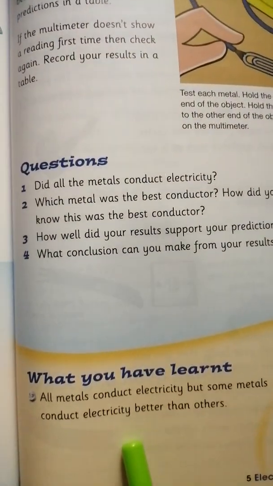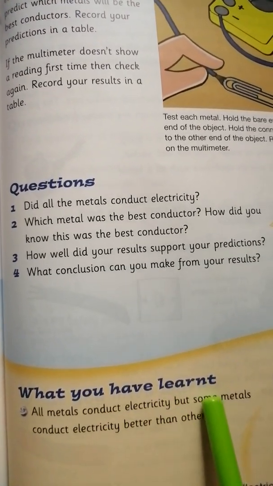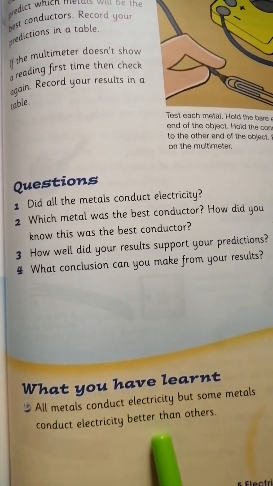What we learned from this lesson: all metals conduct electricity, but some metals conduct electricity better than others.